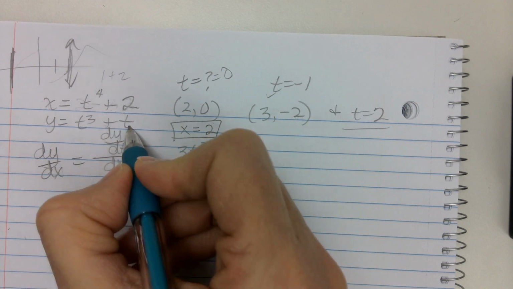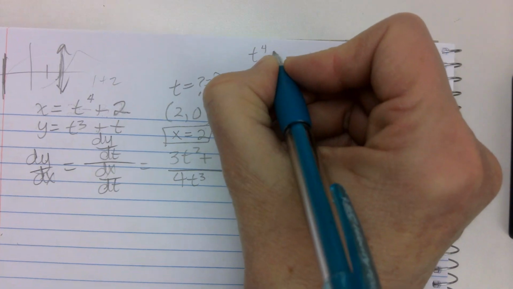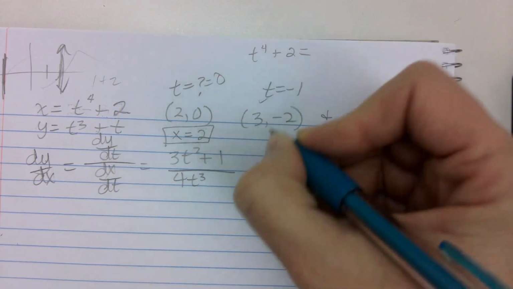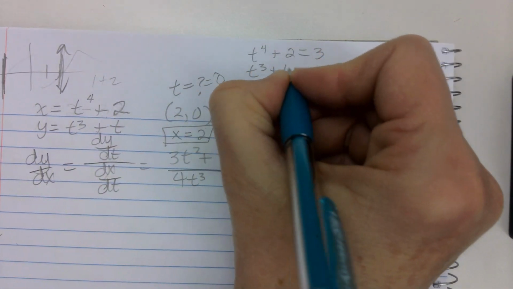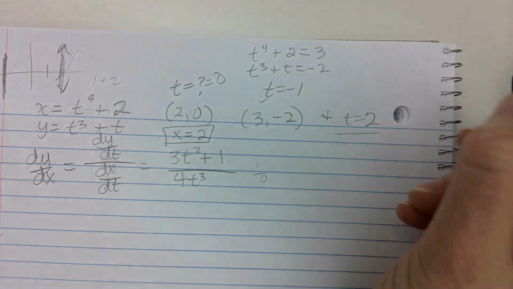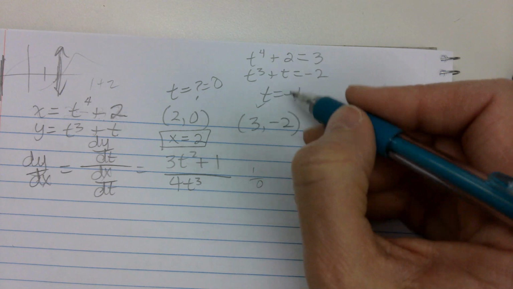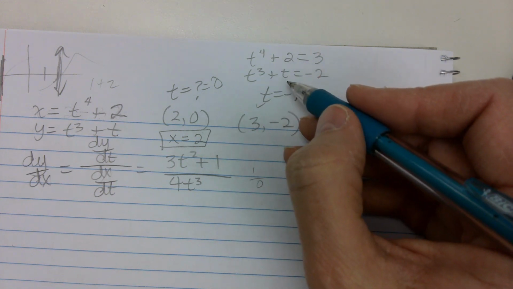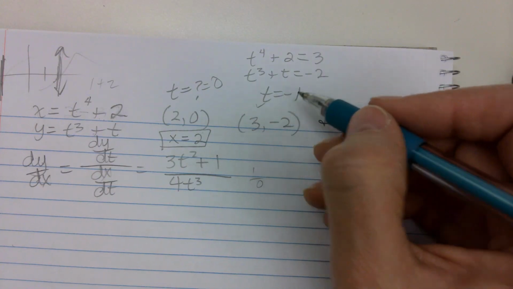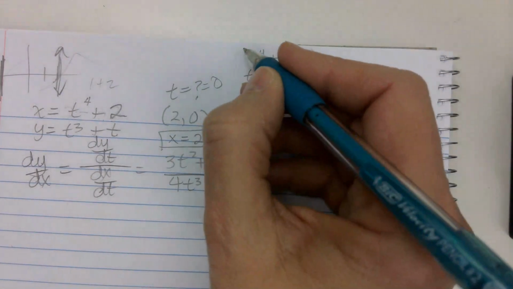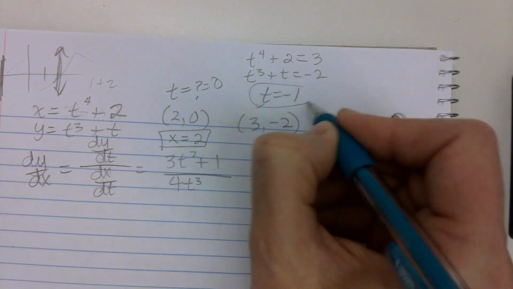We really could solve the two equations, t to the 4th plus 2 equals 3 and t cubed plus t equals negative 2, but by inspection is easier. We got t equals negative 1, right?